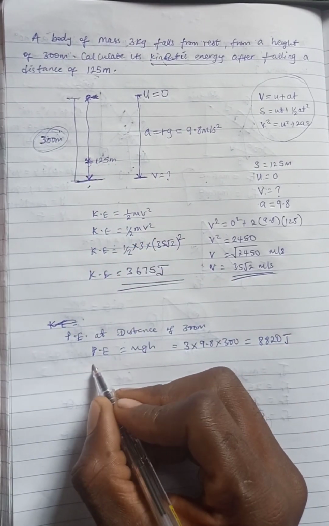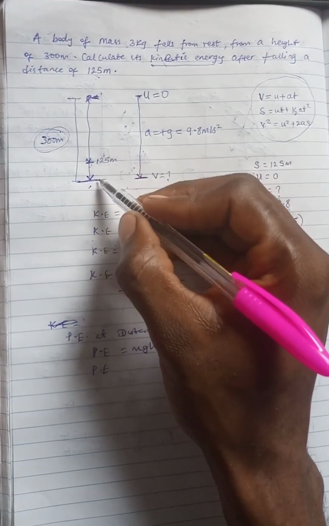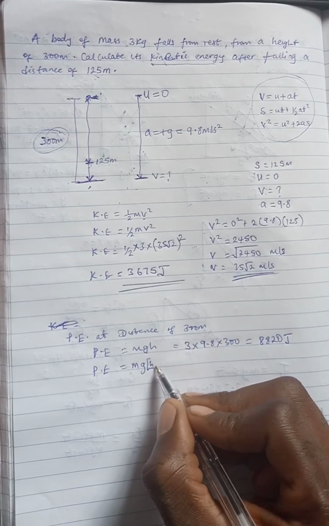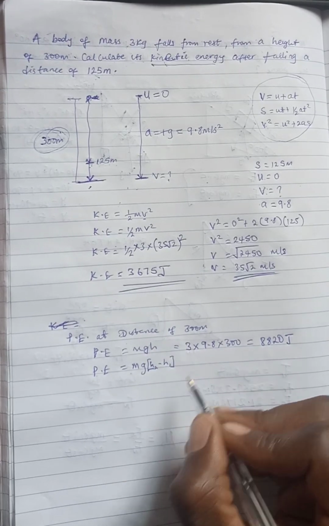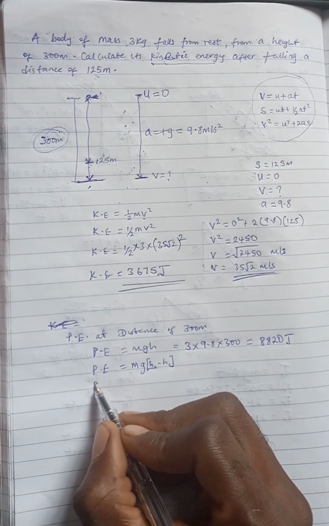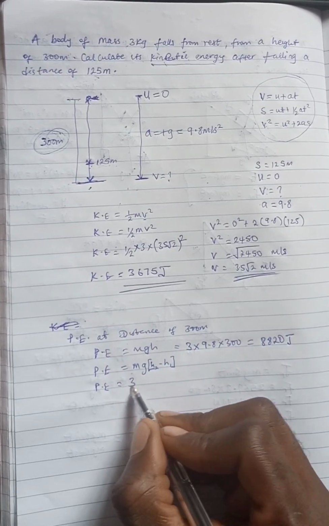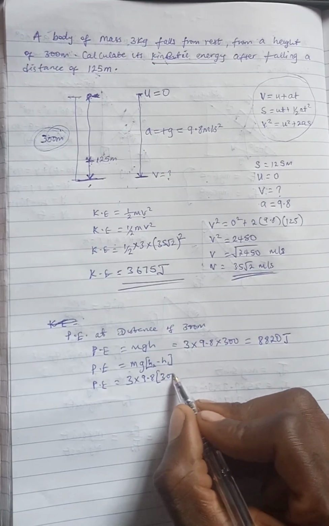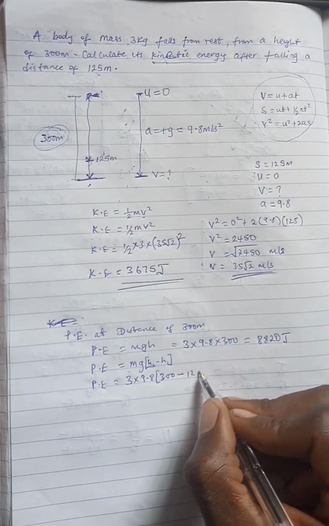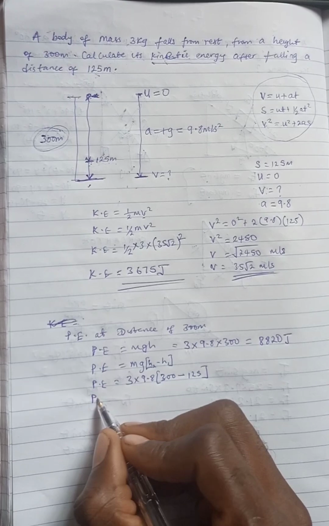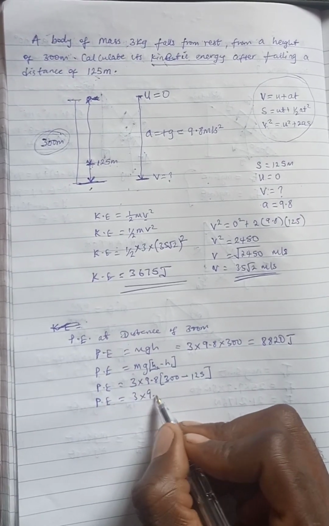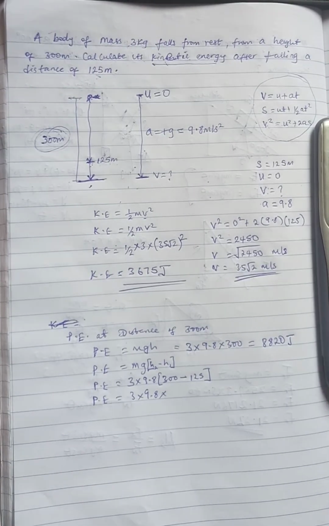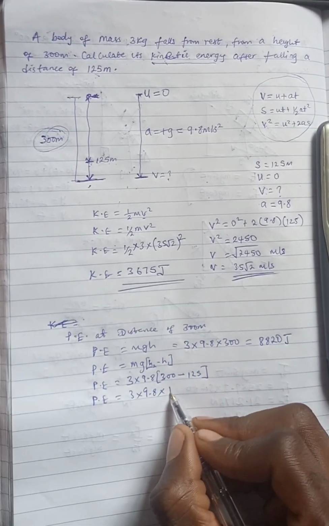So potential energy at this point will be equal to mg times h2 minus h1. That is 3 times 9.8 times 300 minus 125. 300 minus 125 should give us 175.